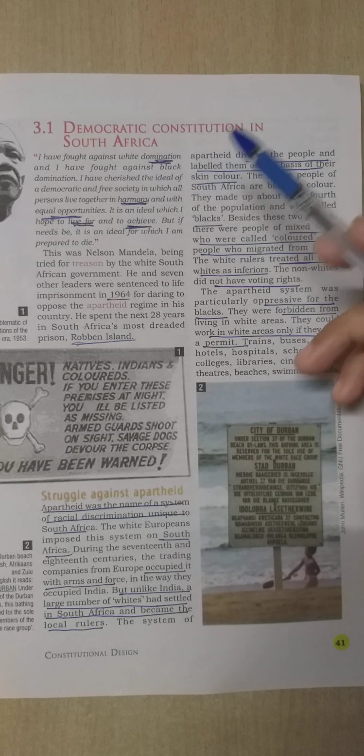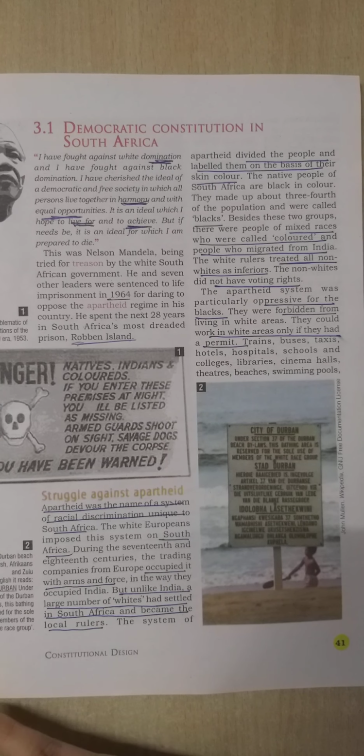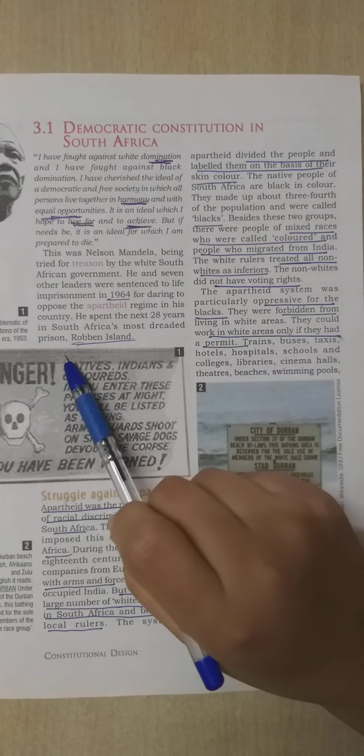He spent the next 28 years in prison. Even 5 years, even 1 year is a long time. Just imagine somebody spending 28 years of his life in one of the most dreaded prisons of South Africa, on Robben Island.